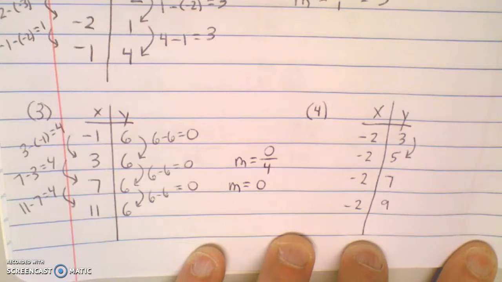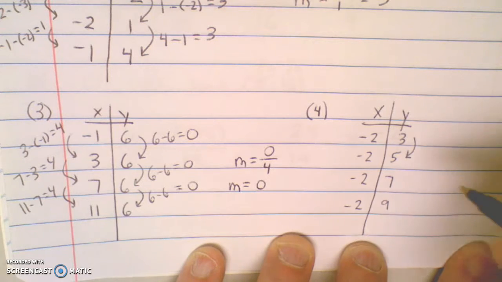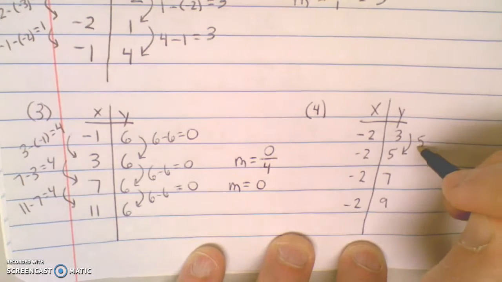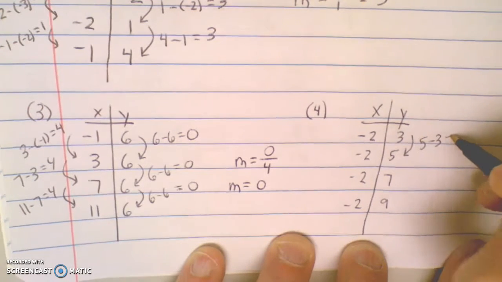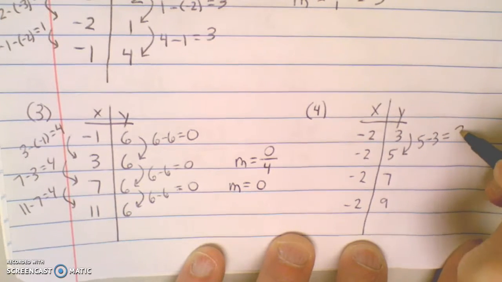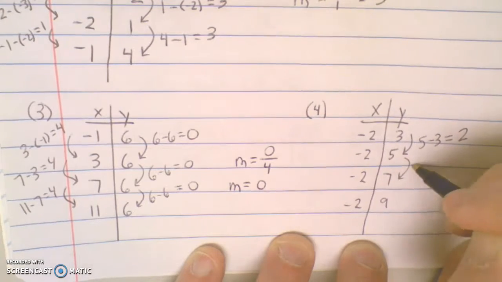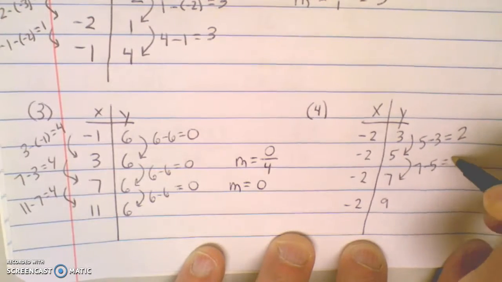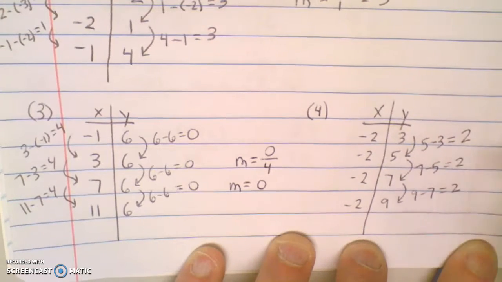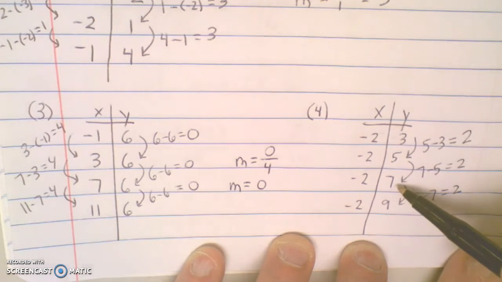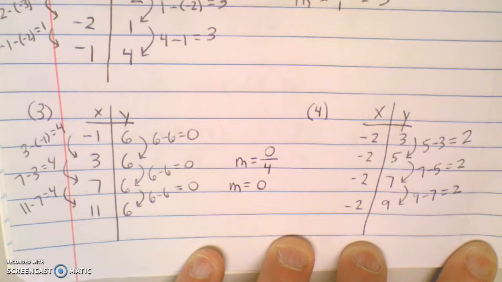I've got -2, 3, -2, 5, -2, 7, -2, 9. Finding the change between the points, you just take the number below minus the number above it. So 5 minus 3 is 2. 7 minus 5 is 2. 9 minus 7 is 2. So the change in the y's there is 2.